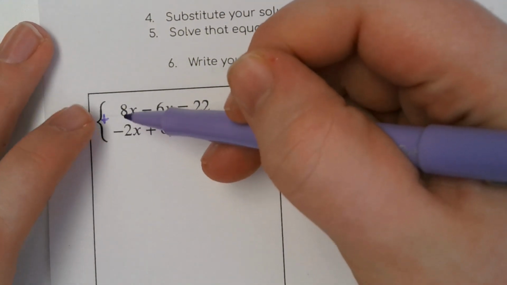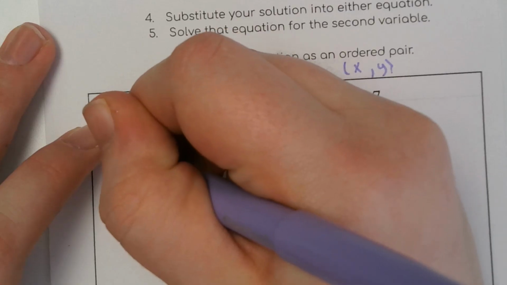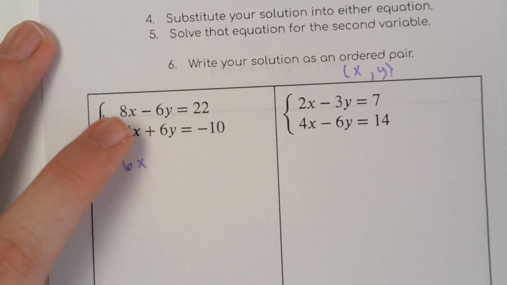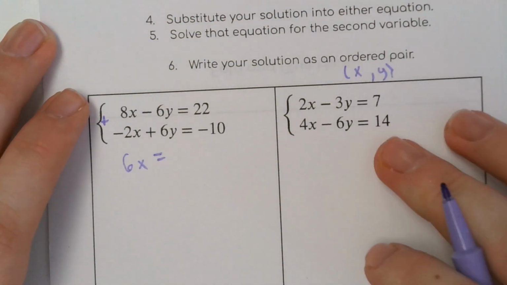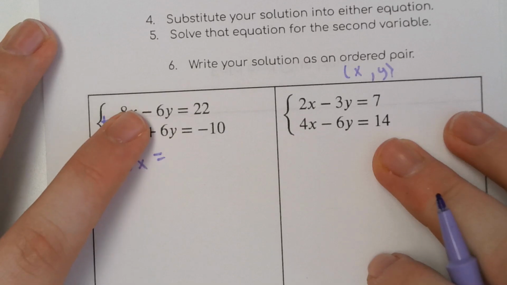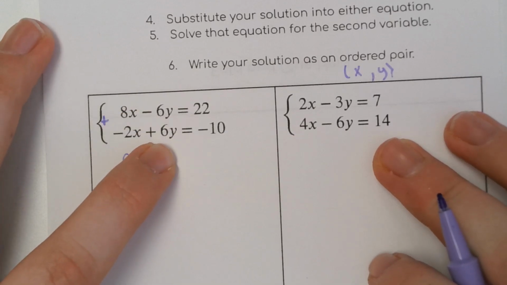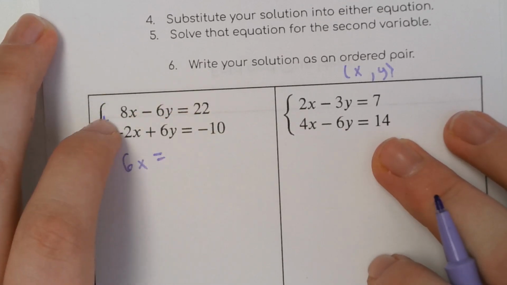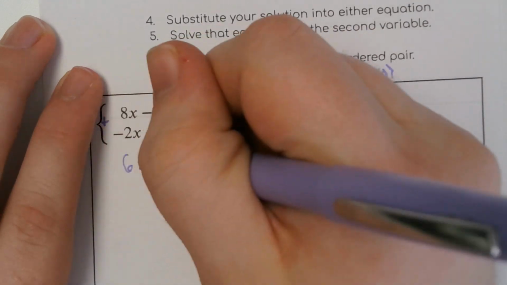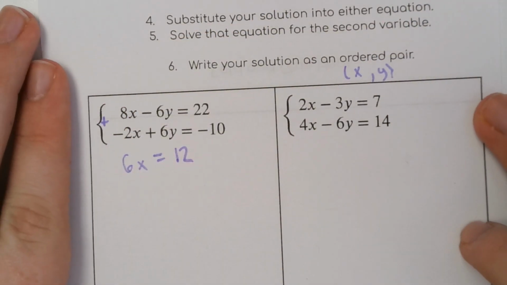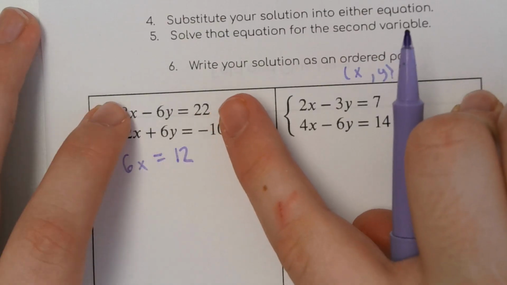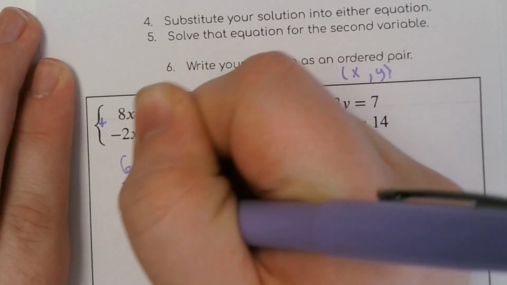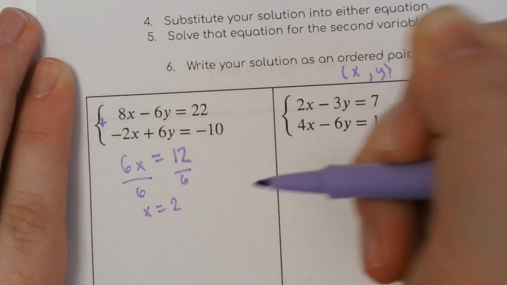So 8x plus negative 2x, or minus 2x, would be 6x. That negative 6y plus 6y cancel out. So we have no more y term, because negative 6 plus 6 is 0, correct? Yes. So our y term cancels out. And then what's 22 plus negative 10? Good. Okay, so we just added our two equations together and combined like terms. So then we solve for x. We would divide by 6 on both sides, and we get x equals 2.